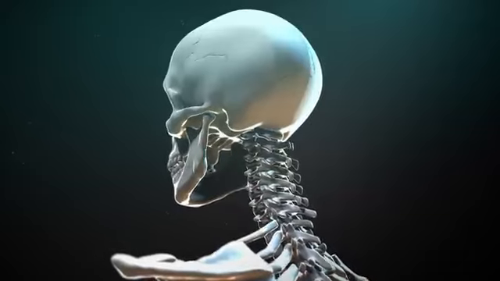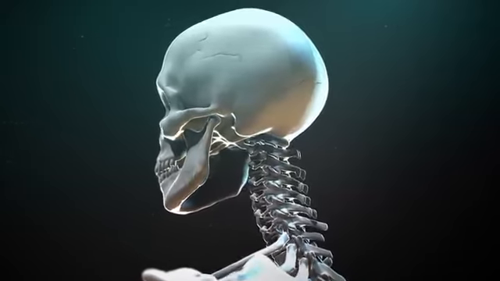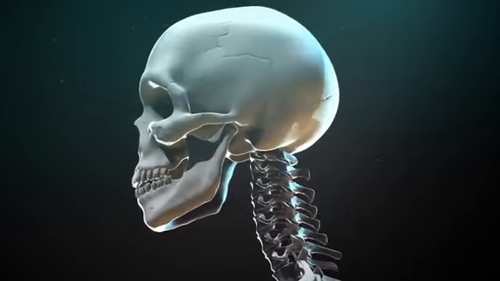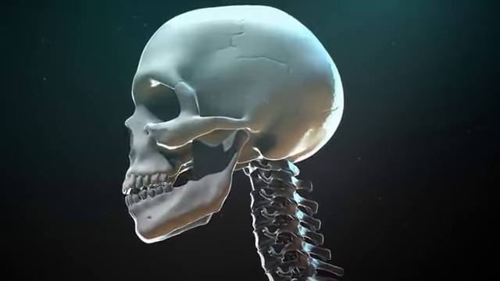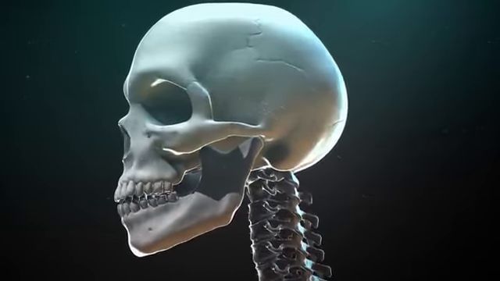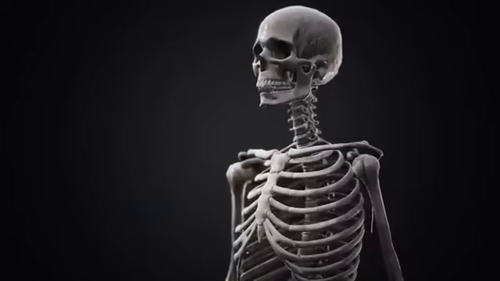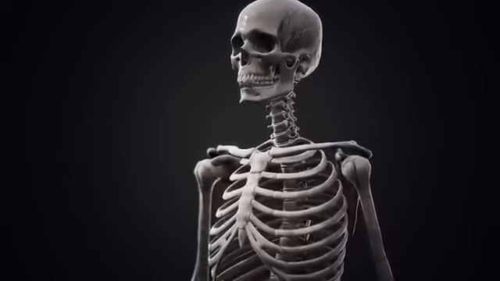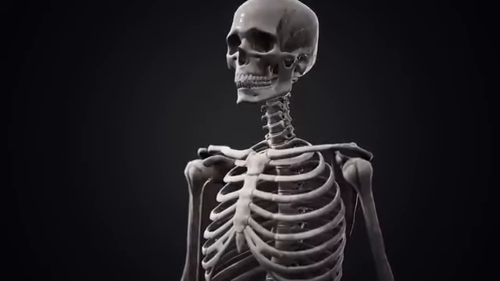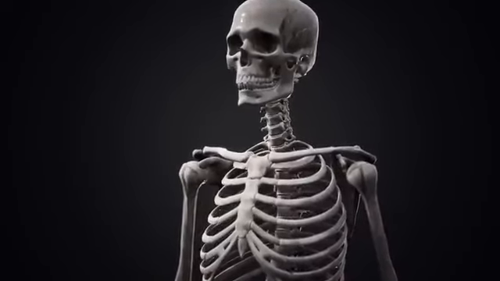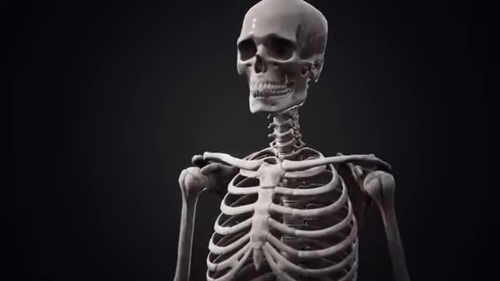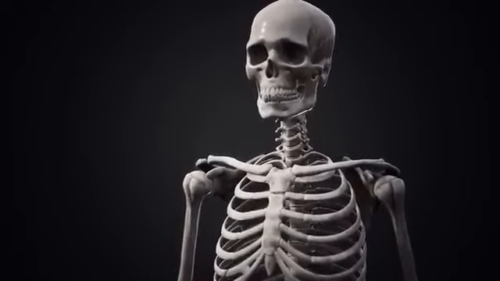Synarthrotic joints, also called immovable joints, do not allow for any movement. They are found between bones that are tightly fused together, such as the bones of the skull. Amphiarthrotic joints, also called slightly movable joints, allow for limited movement. They are found in bones that are connected by fibrous tissue, such as the vertebrae. Diarthrotic joints, also called freely movable joints, allow for a wide range of movement. They are further classified into 4 main types.